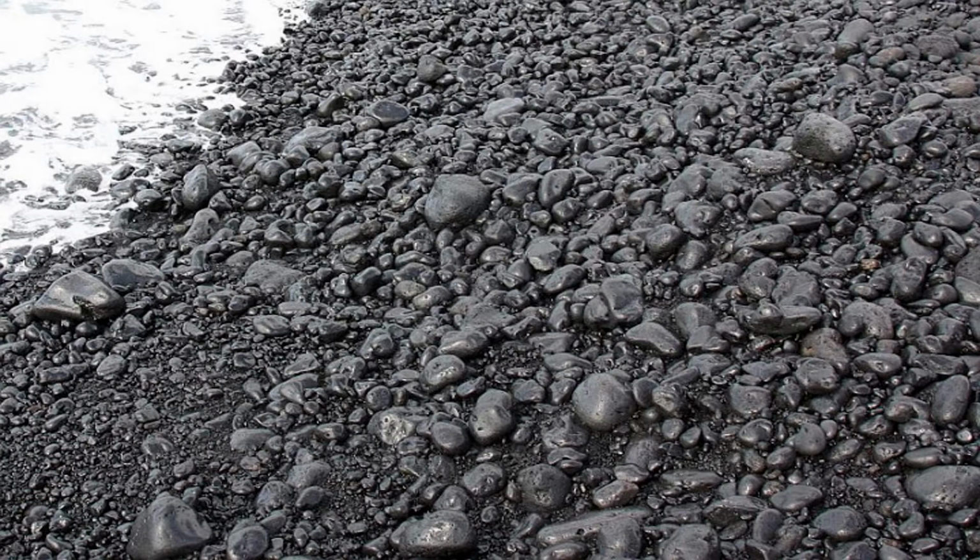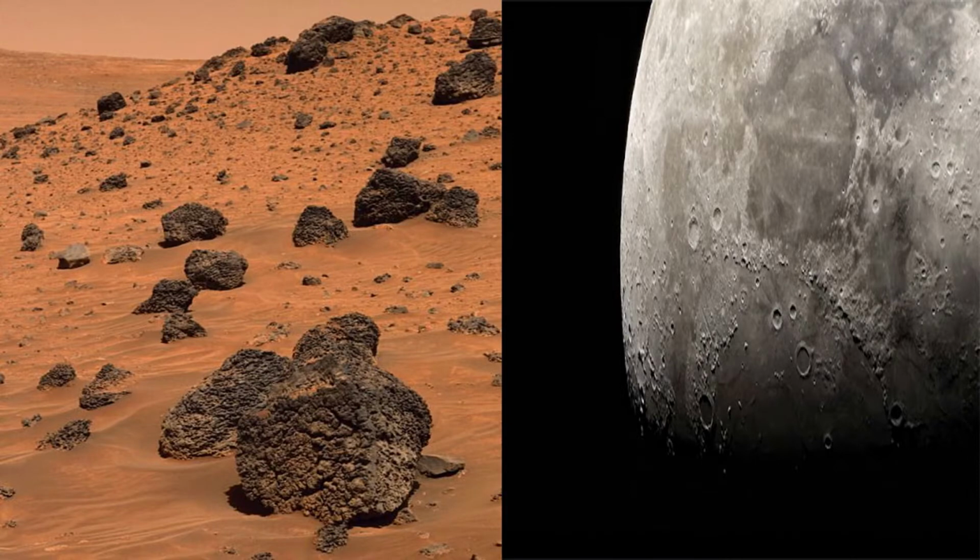Rich in magnesium and iron, more than 90% of all volcanic rock on Earth is basalt. It is a common rock on the surface of Mars. On the Moon, the lunar maria are plains of flood basaltic lava flows.